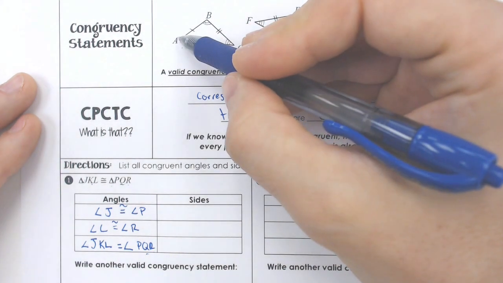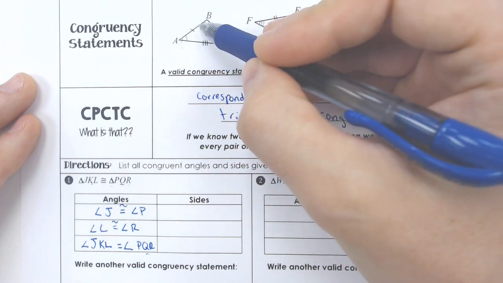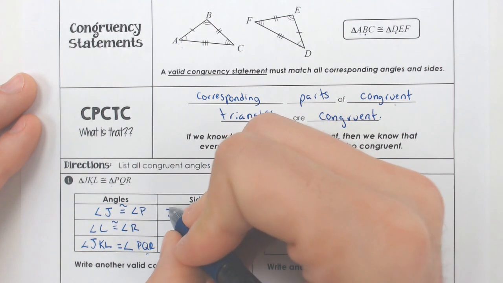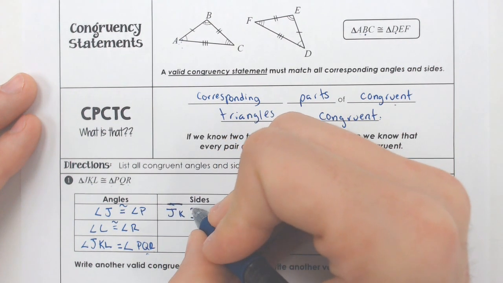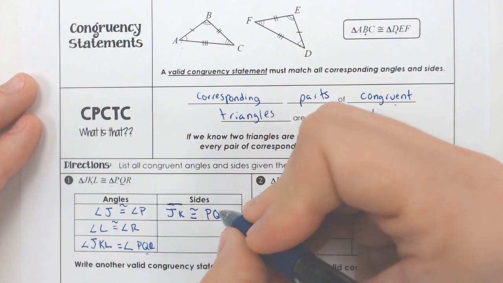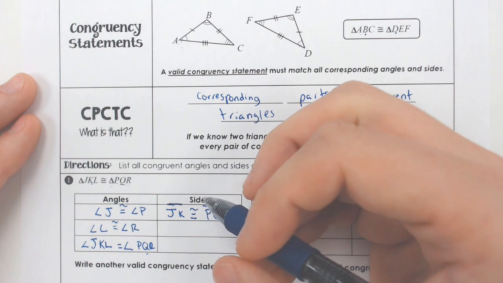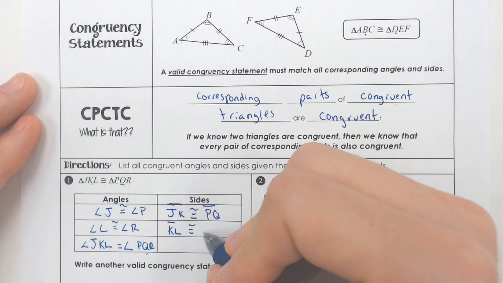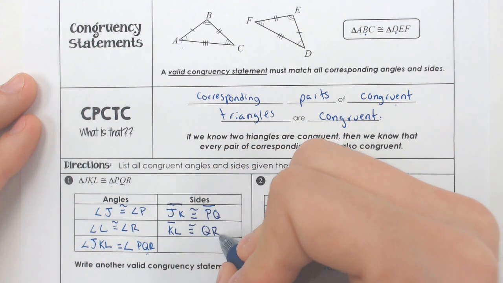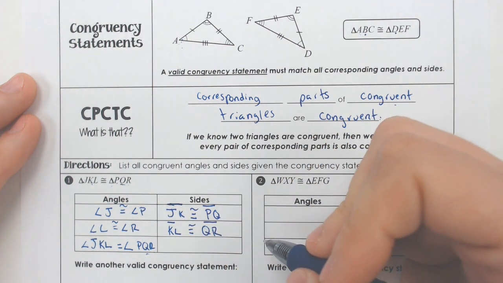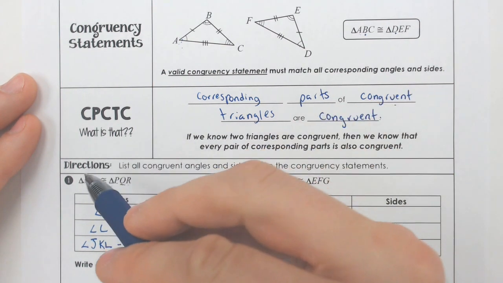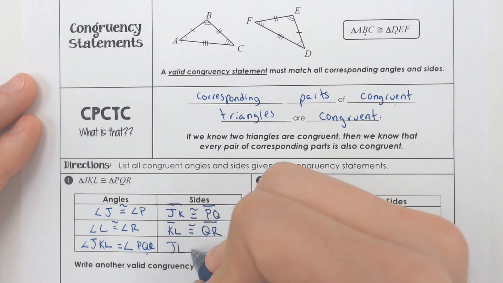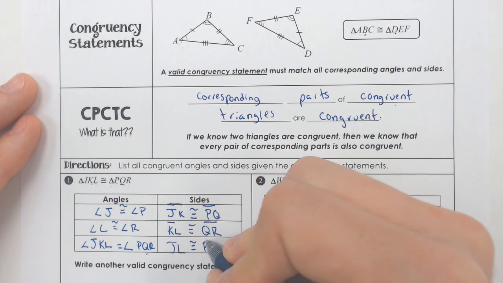Now the sides that are equal would have to use two letters. So a side can't just be side A. It's side AB on this triangle, not just side A. So in here we have side JK would have to be congruent to side PQ, the first two letters there. And side KL, the last two letters, would have to be congruent to the last two letters QR. And last but not least, you may think that we're done. We actually have the first and last letters J and L and P and R. JL would have to be congruent to PR as well.